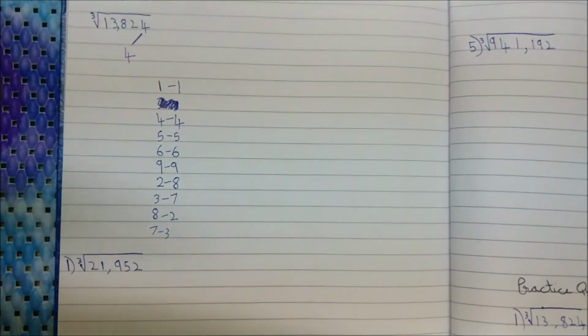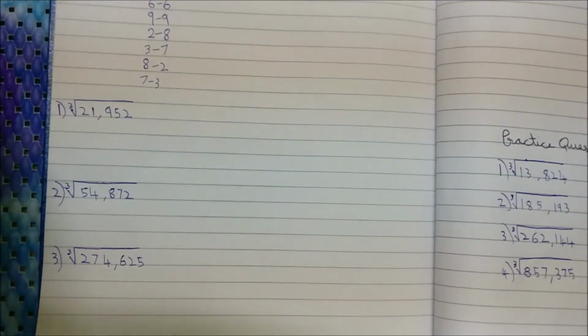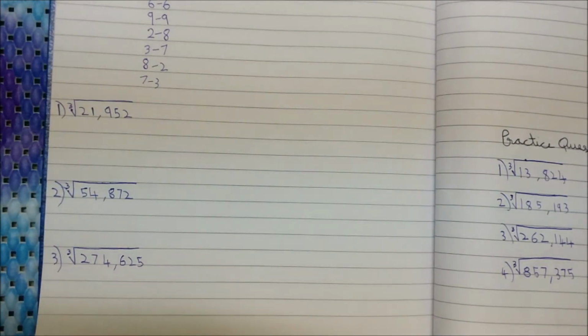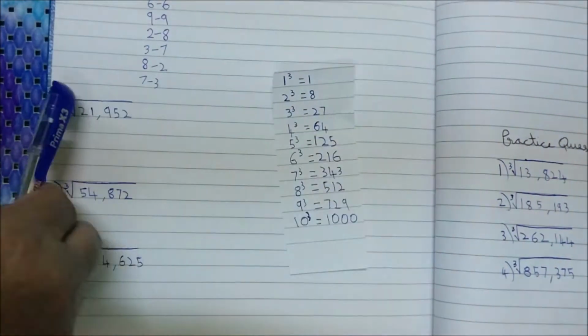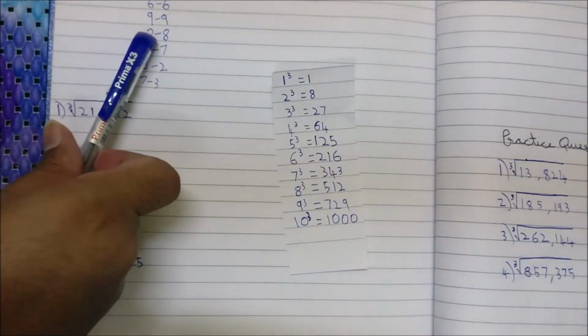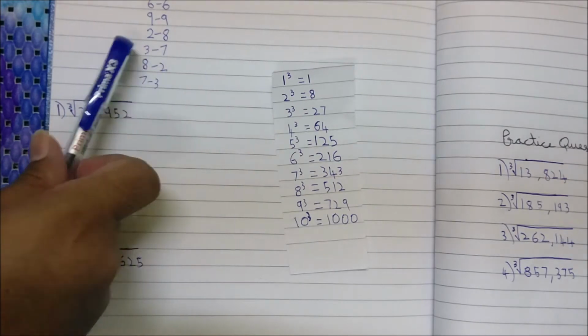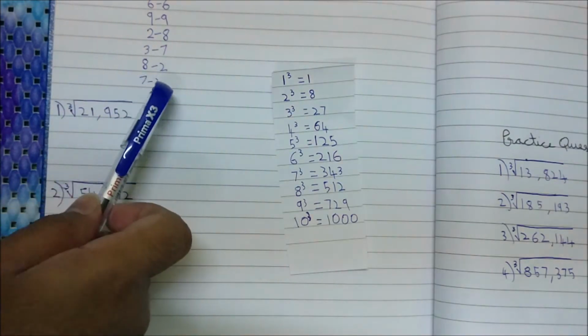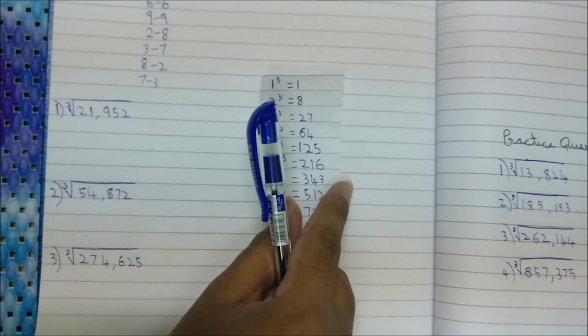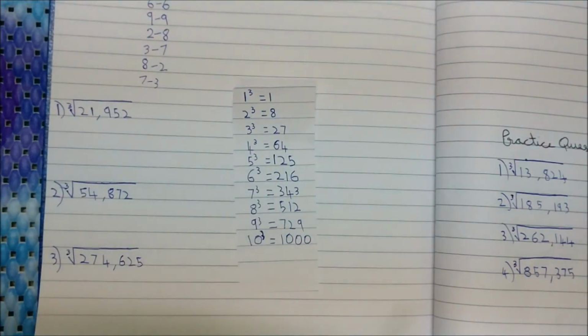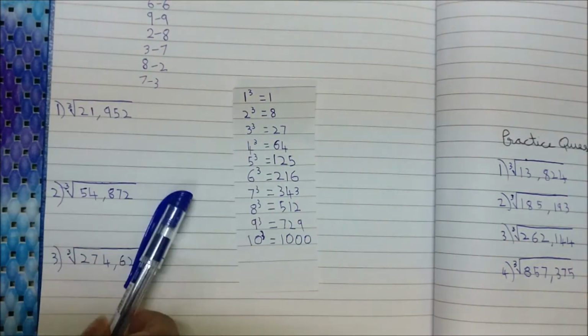Alright, so you might have understood till here. The next thing you need to know is the cube roots from 1 to 9. That's the only thing you need to know. These other topics are easy: 2 is 8, 3 is 7, then vice versa, 8 is 2 and 7 is 3. What you need to learn in this is just the cubes from 1 to 10.